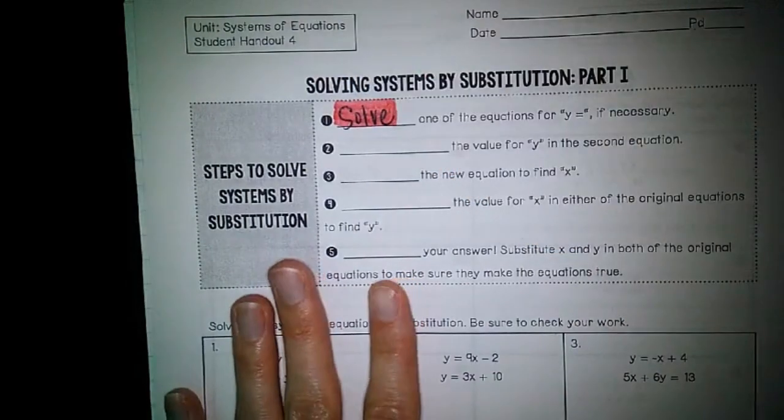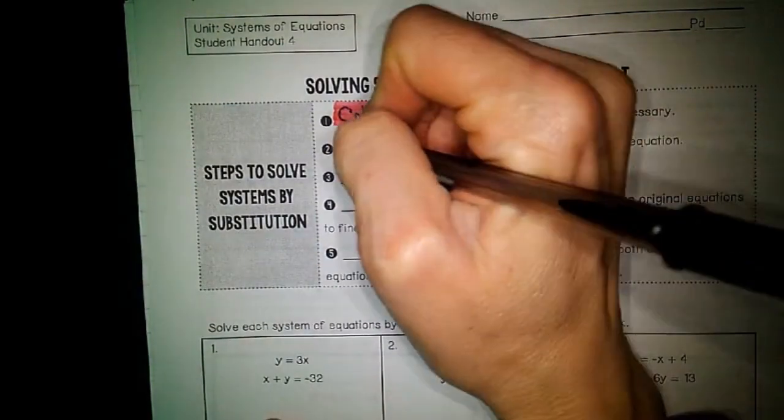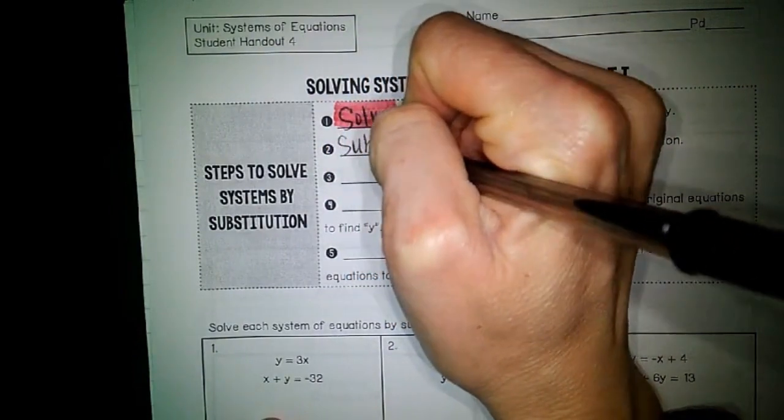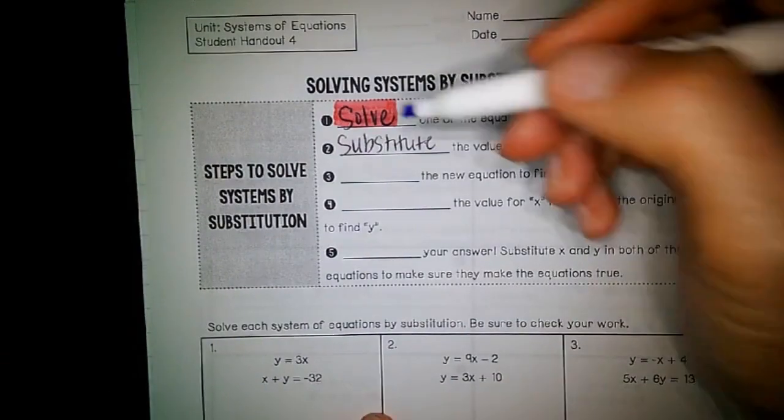Okay, number two. What do y'all think it's going to be? It says blank the value for y in the second equation. Substitute. Good job. So we're going to substitute the value of y in the second equation.